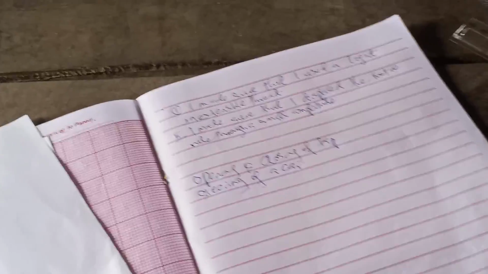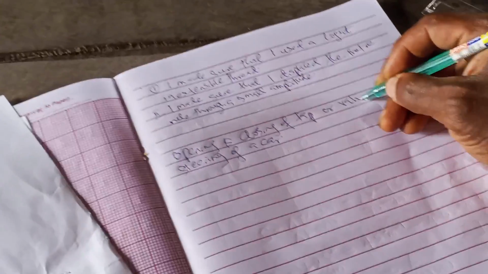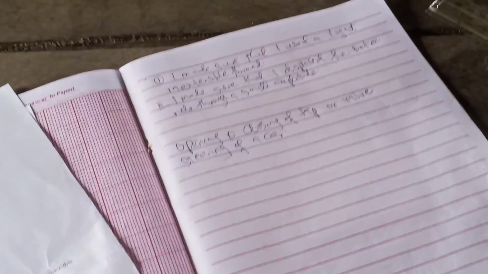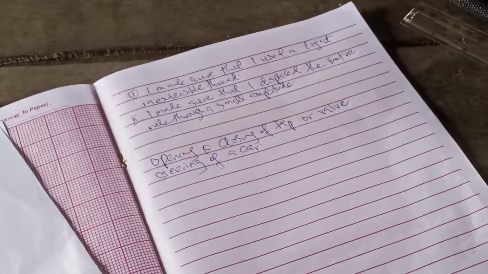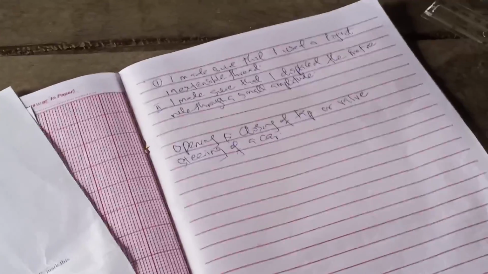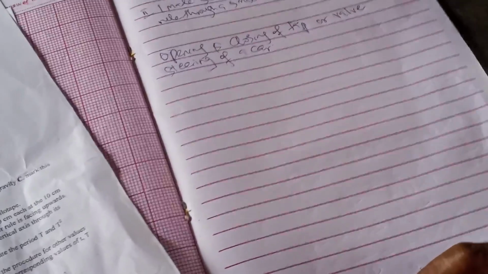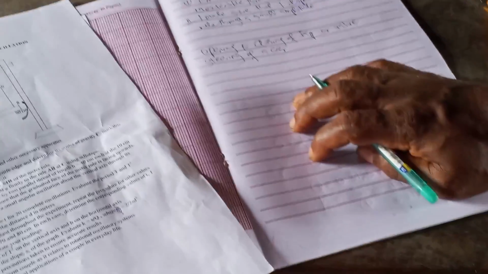Steering of a car, opening and closing of a tap or valve. The movement of the rudders of an airplane or ship. Rudder is spelled R-U-D-D-E-R. Movement of the door about its hinges. So these are applications of a couple in our everyday life.